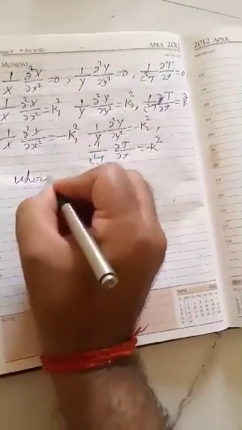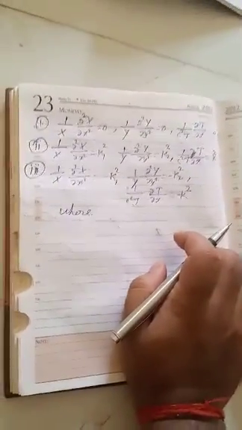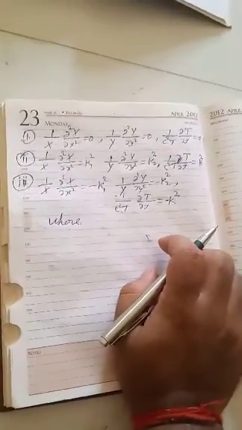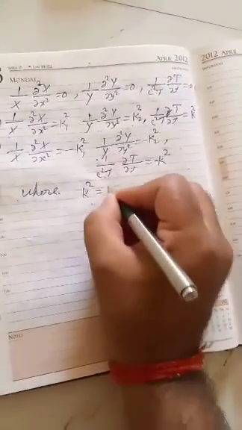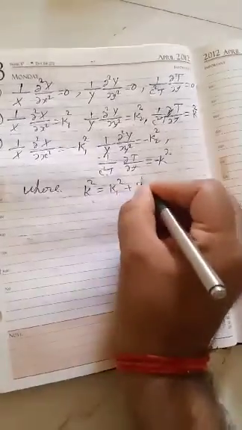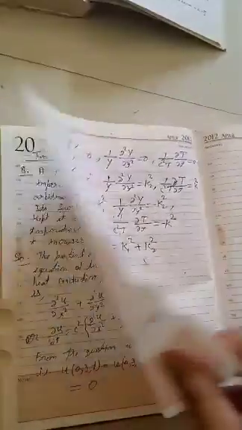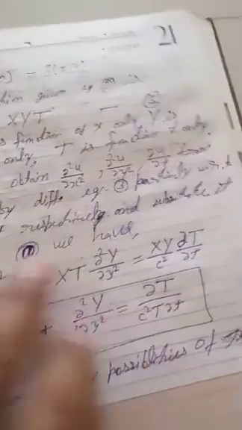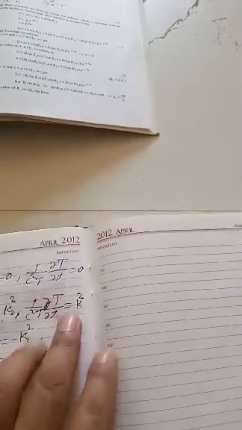where k1, k2 and k, these three terms are also related with the same relation which was considered in both the cases, that is k square is equal to k1 square plus k2 square. Why? Because of this equation, note here: this term plus this term is equal to this term. So we have to take the constants k1, k2, and k. So this k square is equal to k1 square plus k2 square.